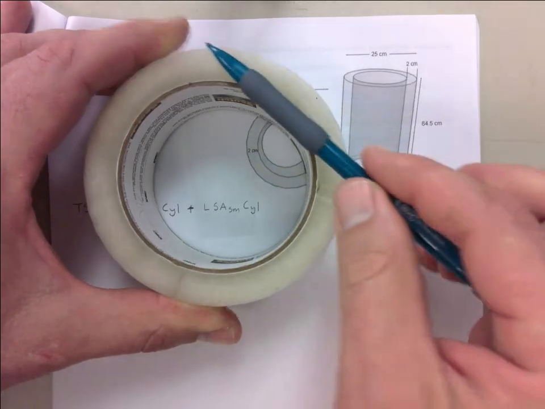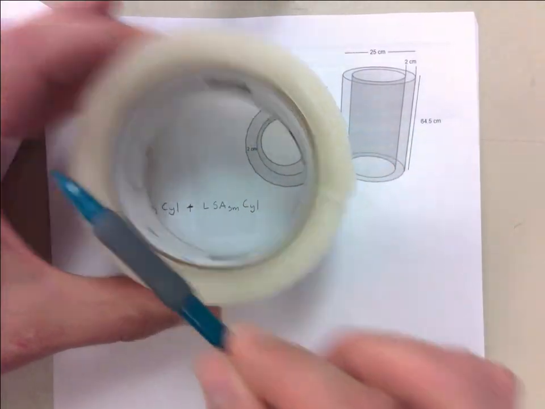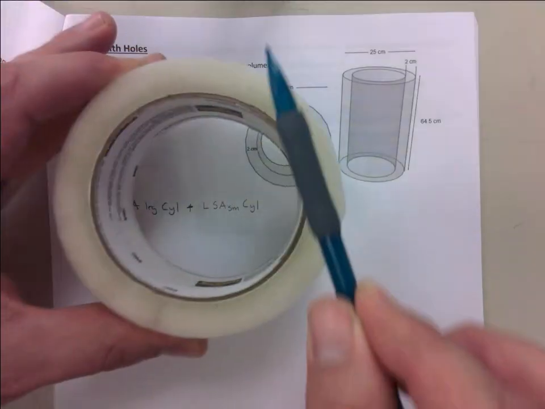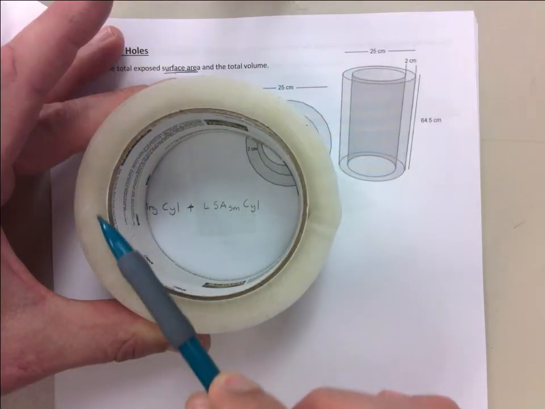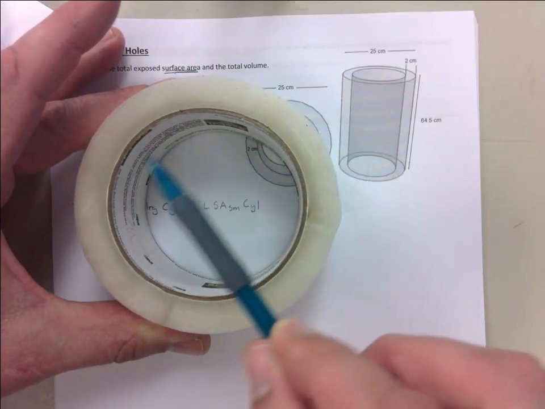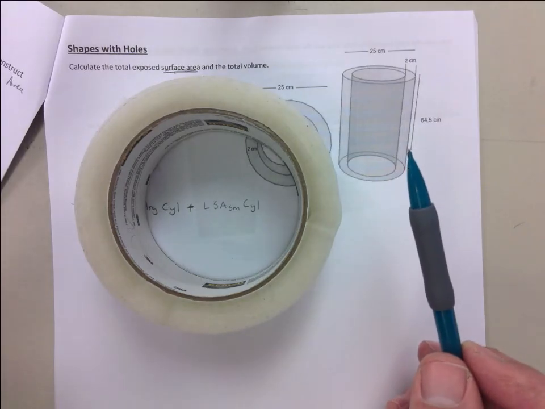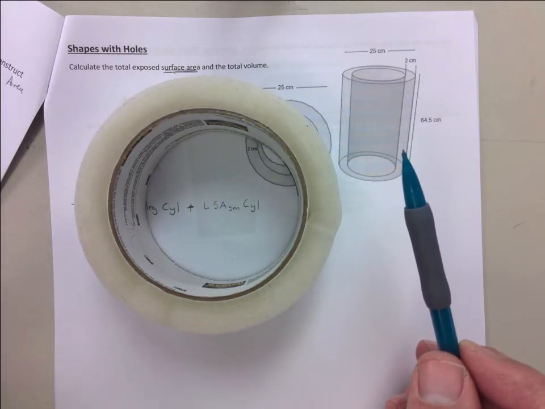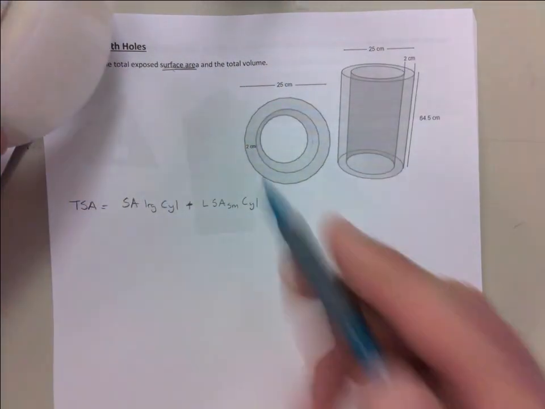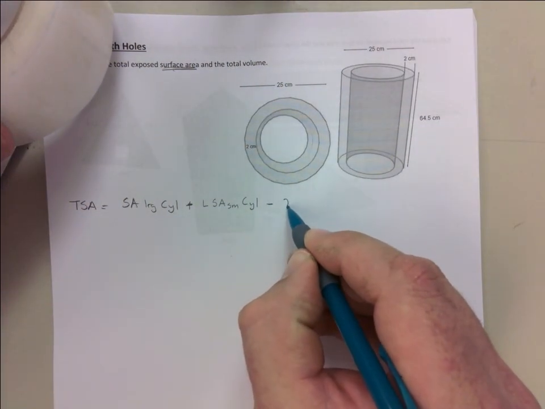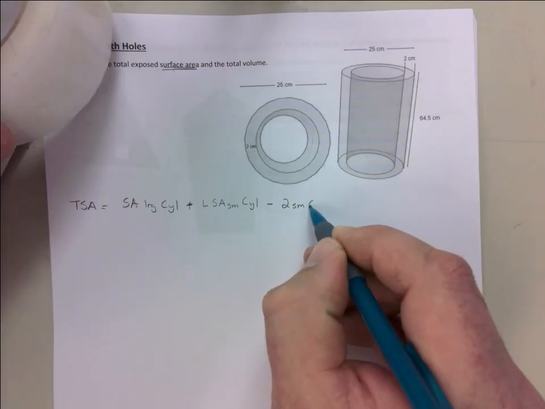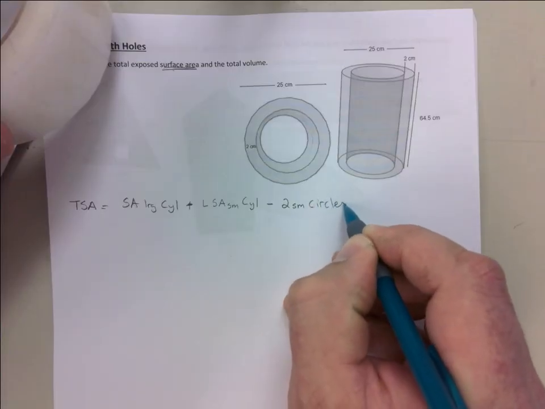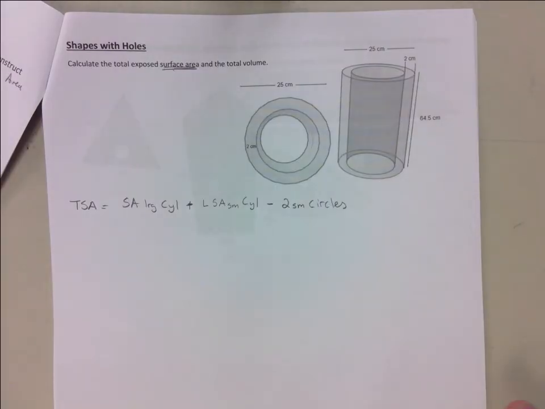So when I calculated the surface area of the large one, I pretended like this was completely closed. So I'm going to subtract 2 smaller circles. Does that make sense? I'm going to subtract that. So I'm going to go minus 2 small circles. And that will do it for this one.